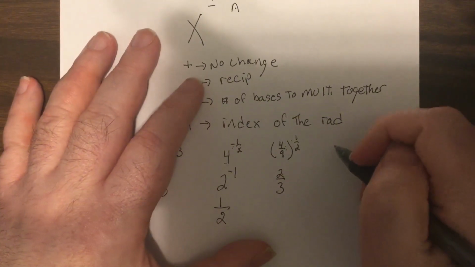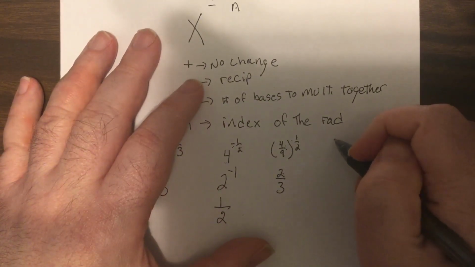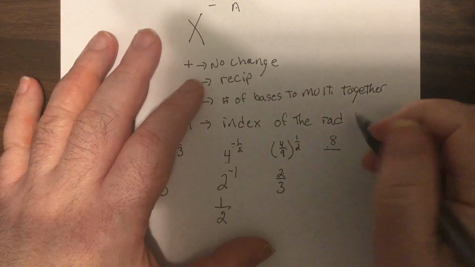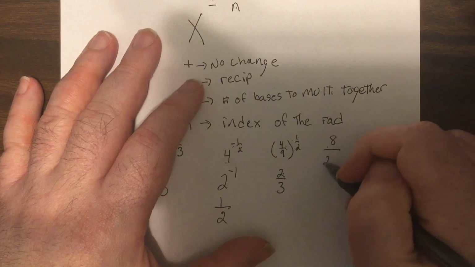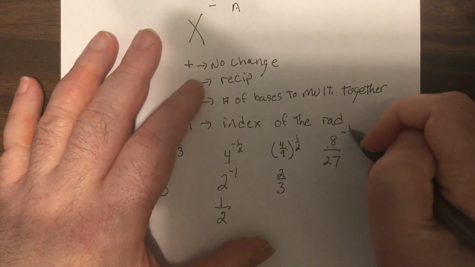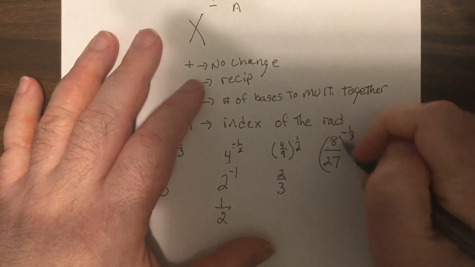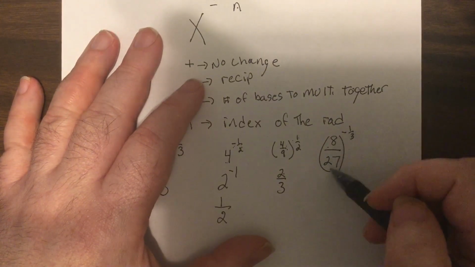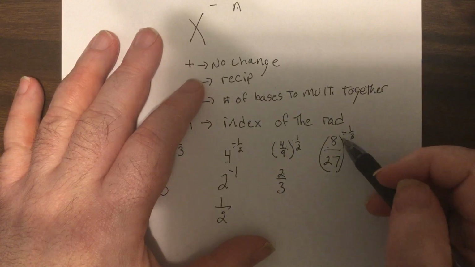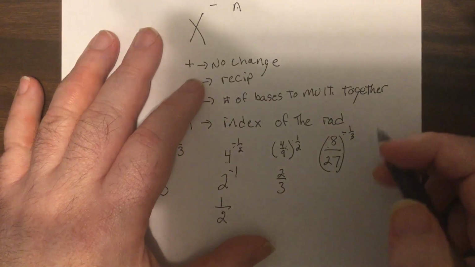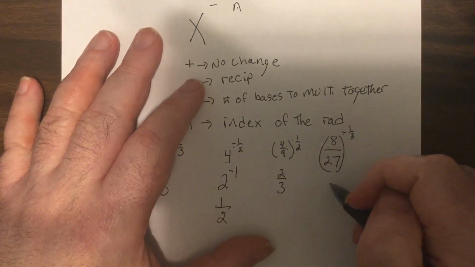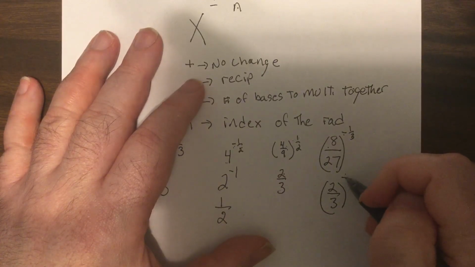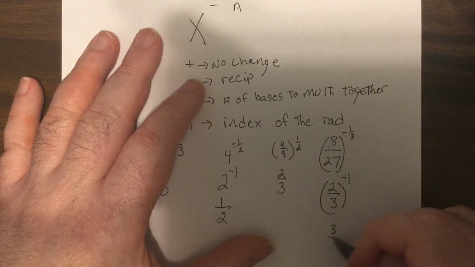So if I said, what is 8 over 27 to the negative 1/3? The 3 in the bottom means at some point I need to cube root it. The negative means at some point I need to take the reciprocal. So the cube root of 8 over 27 is 2/3. And the negative means flip it.